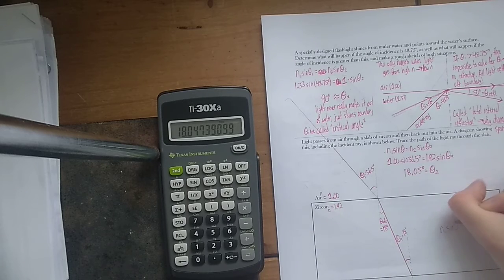N1 sine theta 1 equals N2 sine theta 2. N1 this time is 1.92 because we're starting in the zircon, times the sine of what I rounded to, 18.05 degrees, equals N2, that would just be 1, times sine theta 2.